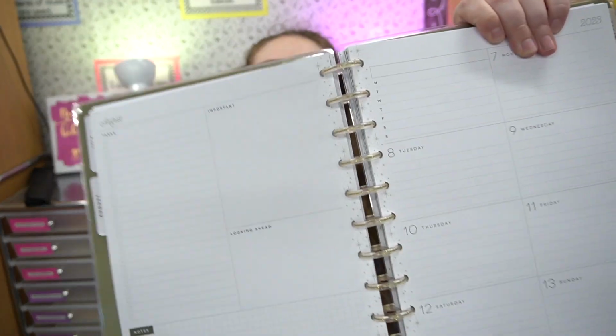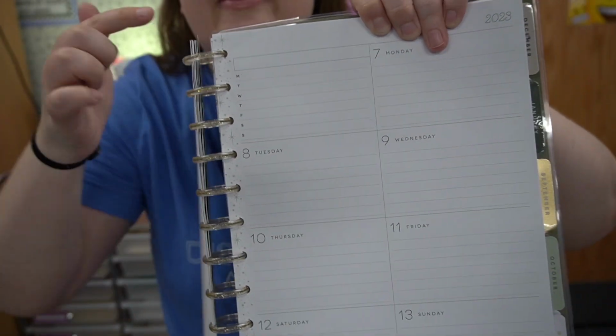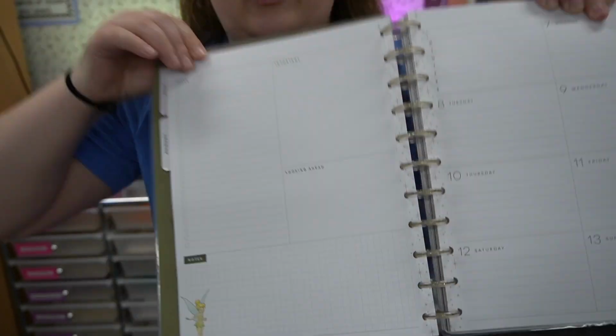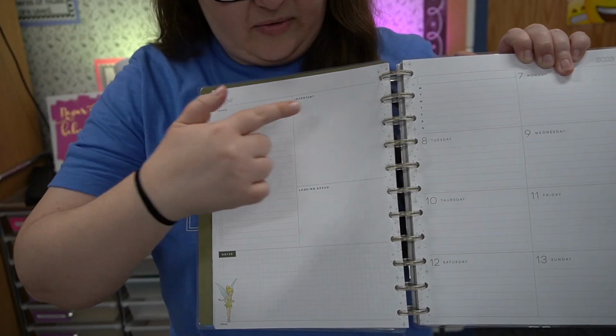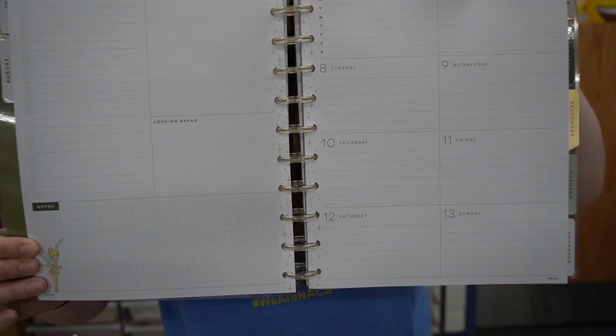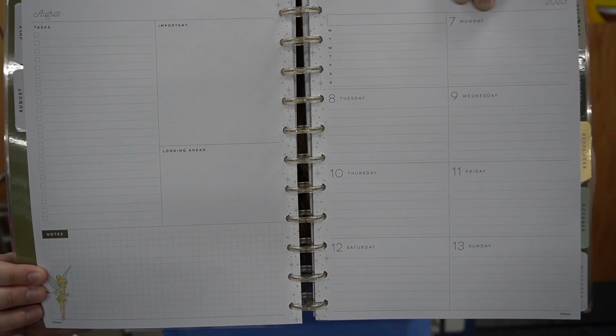So I'm looking at one which is called the dashboard layout. On one side, we've got the days, and then there's kind of a weekly layout here. And then on the other side, we've got this gigantic to-do list. We've got some other places to write different things. Okay, so that's what a dashboard layout looks like.